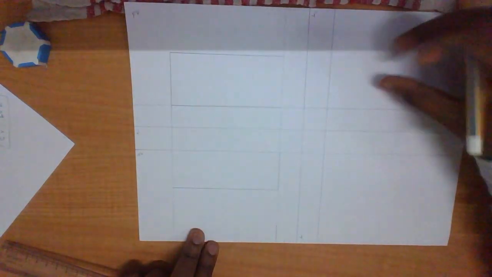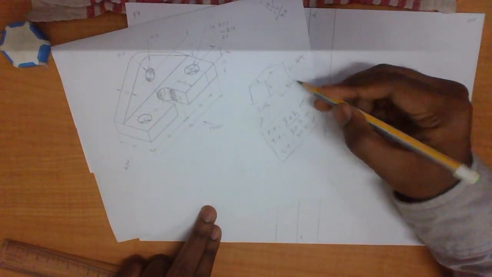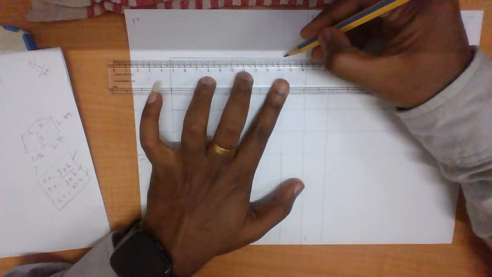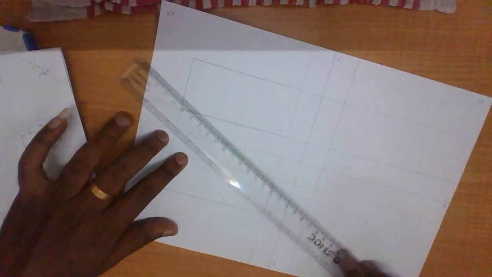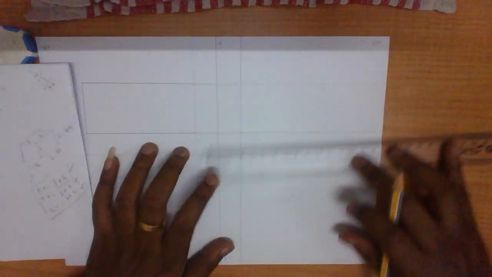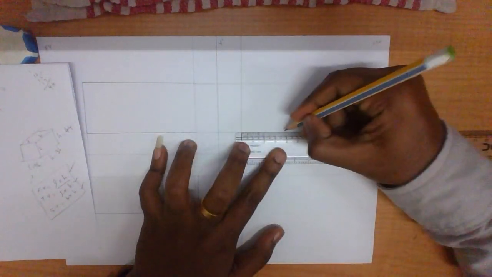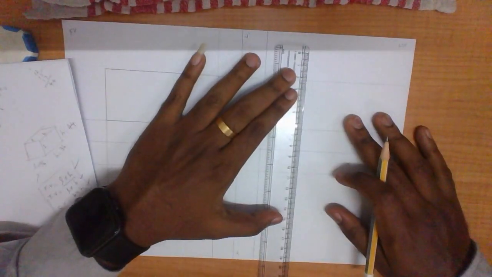Okay, I have drawn the rectangle, this rectangle, and the side view. In the side view I have breadth into height, which is 36 comma 44. So I will draw the projection lines over here, and this distance is obviously 44. So from here I will draw a 36 mm line, which will be like this.